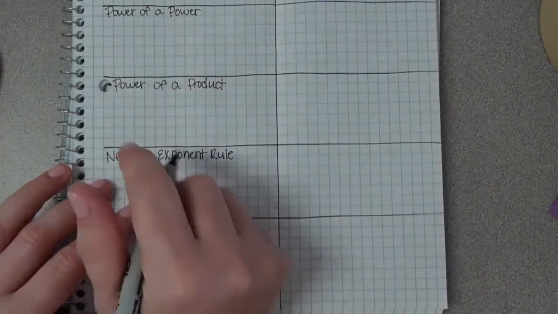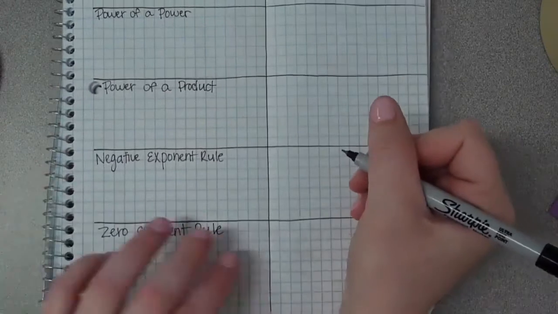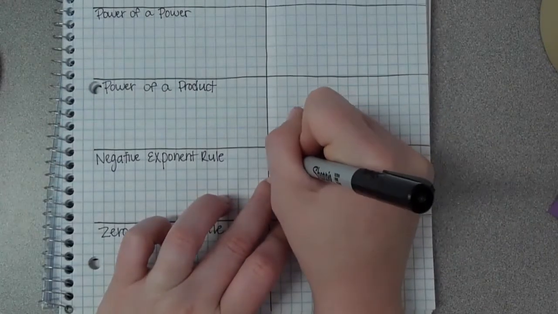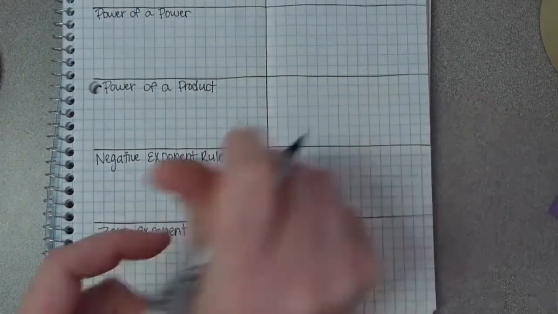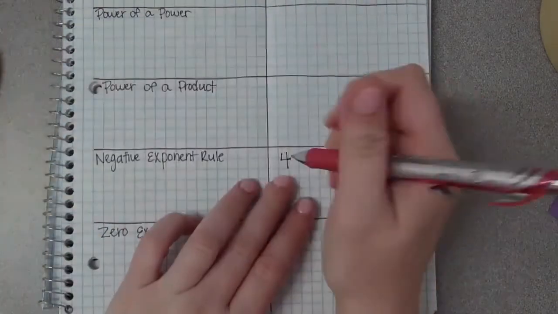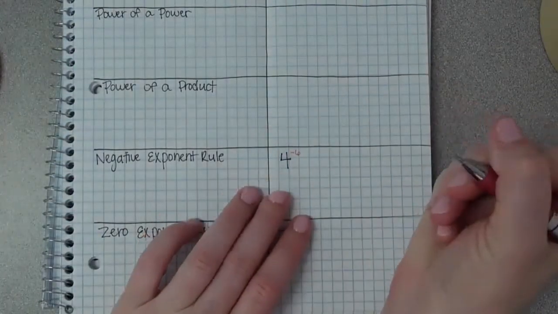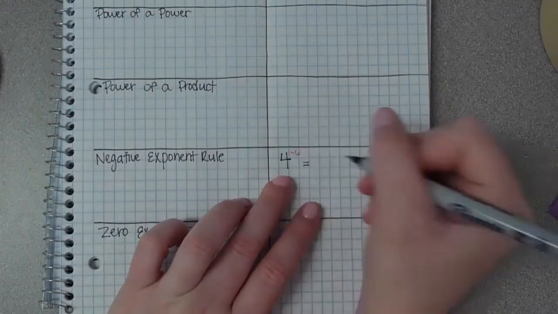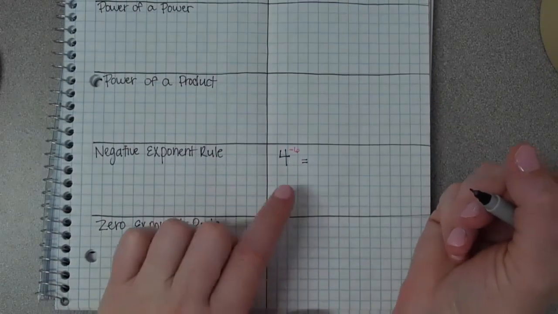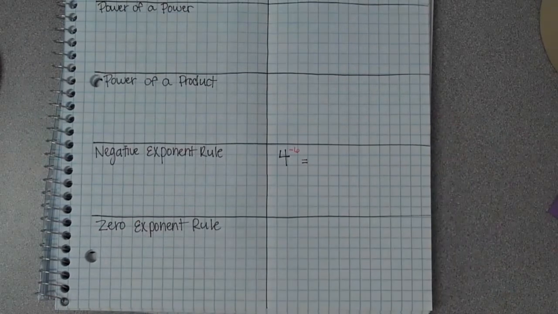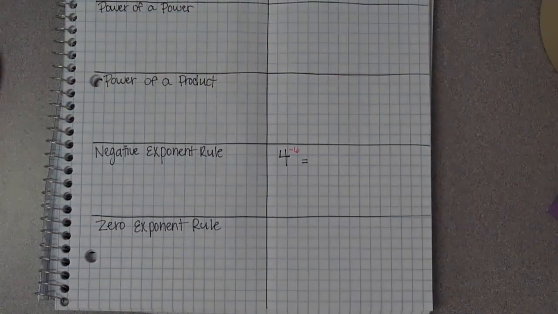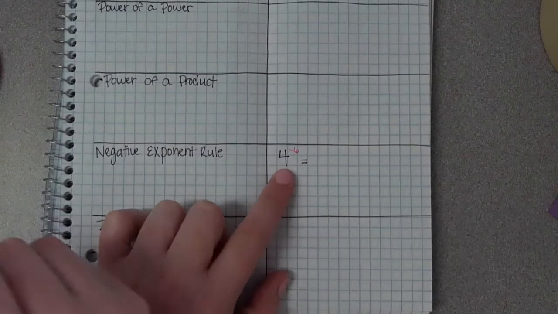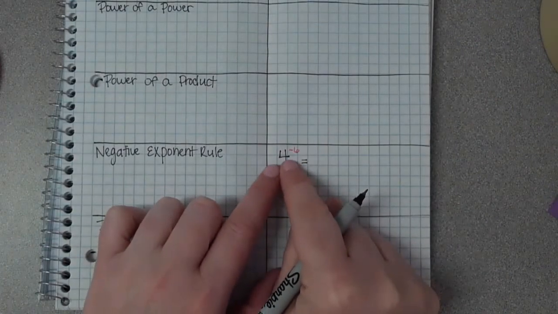So a negative exponent. If we had 4 to the negative 6th power, what a negative exponent actually does is move it from the top to the bottom.